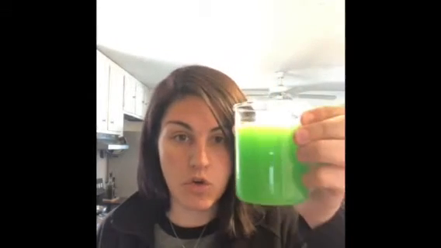Okay? So our example for today is we are going to use this lovely green, that looks really gross, a lovely green food coloring here. And then we've also got a lovely yellow food coloring.